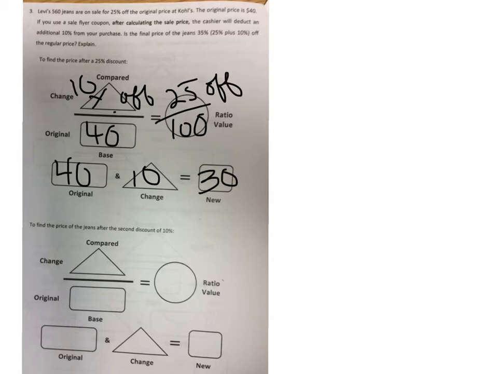But remember how it said, after they do 25% off, then they're going to do another 10%. So 10% is 10 out of 100, and we're looking for 10% off. So over here is how much off. And the price of the jeans now is not 40. The price of the jeans now is 30. So we only get 10% off the $30.